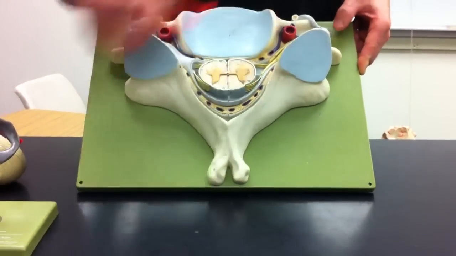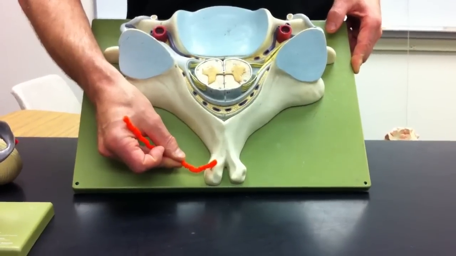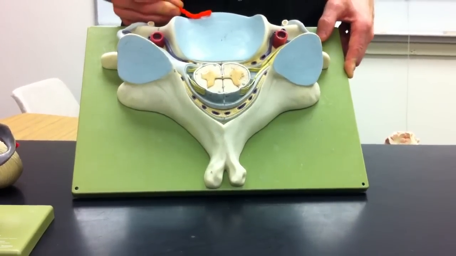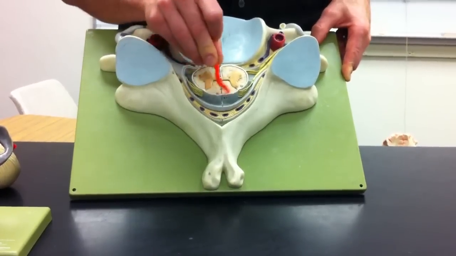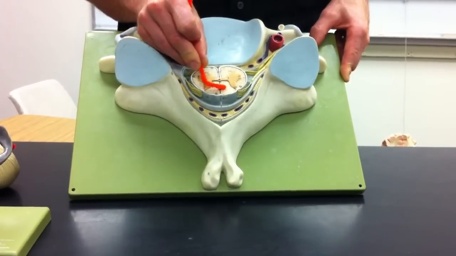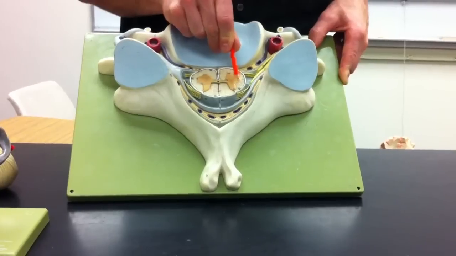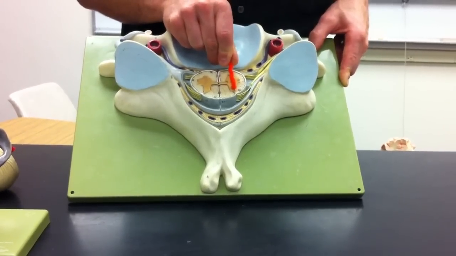So this is a spinal cord, the posterior end, also called dorsal, and the anterior end, also called ventral. We're looking in here, we have a gray matter and a white matter. The gray matter has different horns. We have an anterior horn, a lateral horn, and a posterior or dorsal horn.